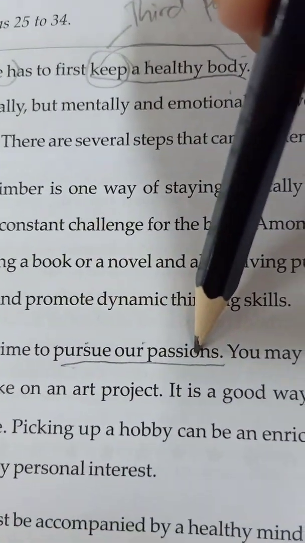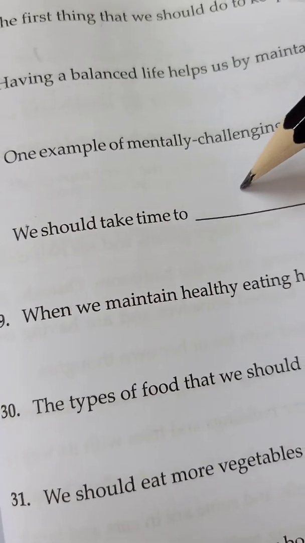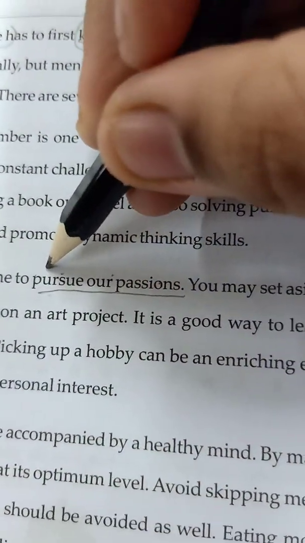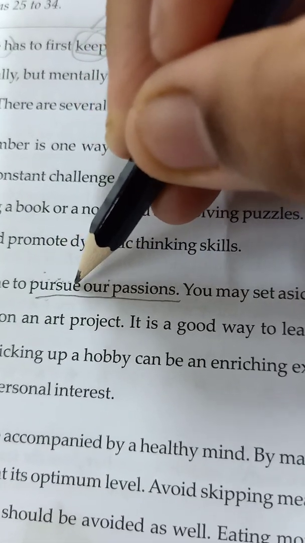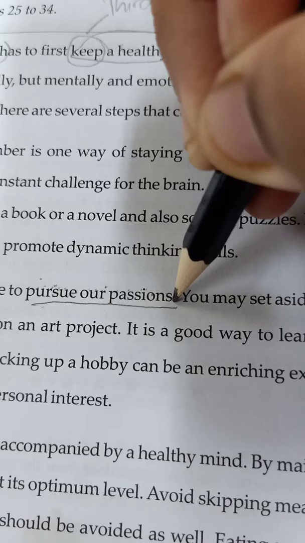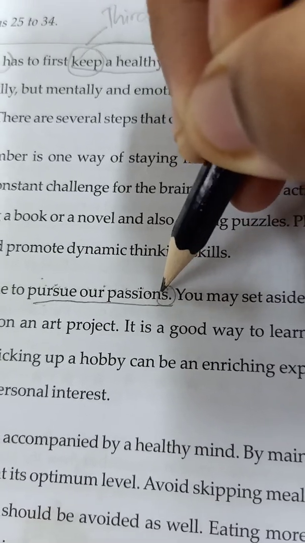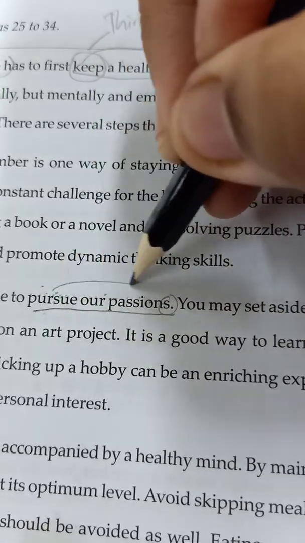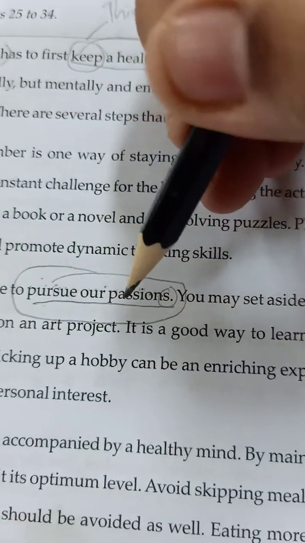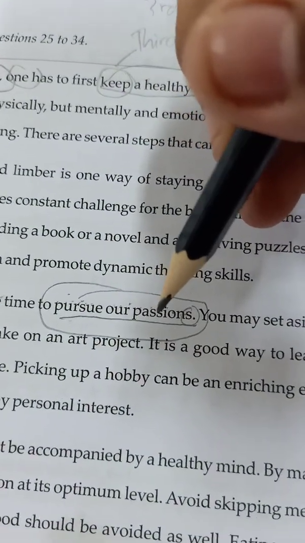Make sure when you copy back here, you copy it correctly, the correct spelling. P-U-R-S-U-E, O-U-R, P-A-S-S-I-O-N-S. Don't forget that. Your spelling should be correct. If wrong spelling, I'm sorry. Wrong answers.